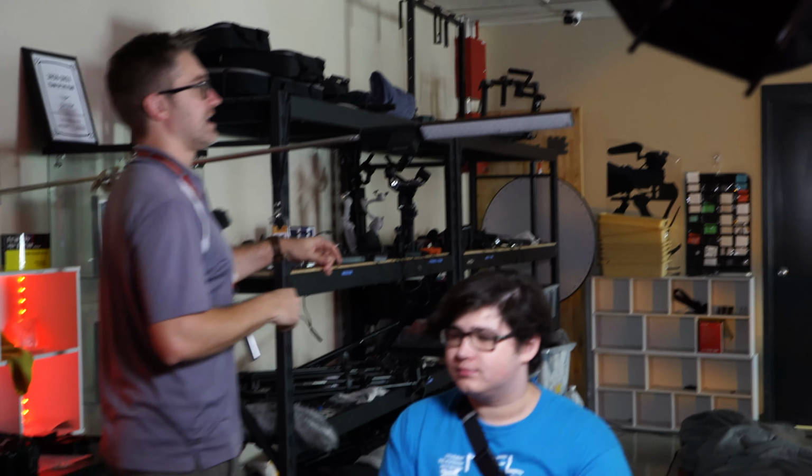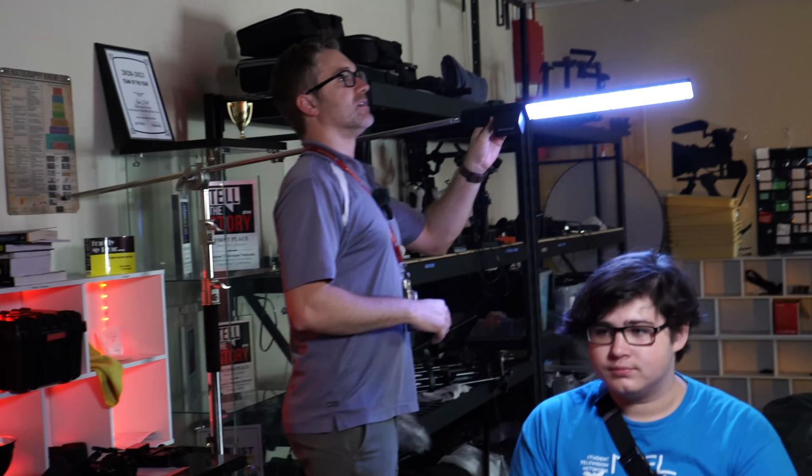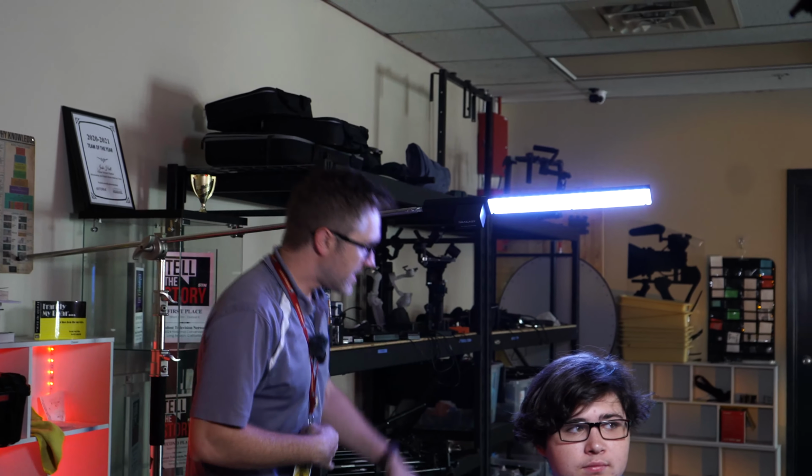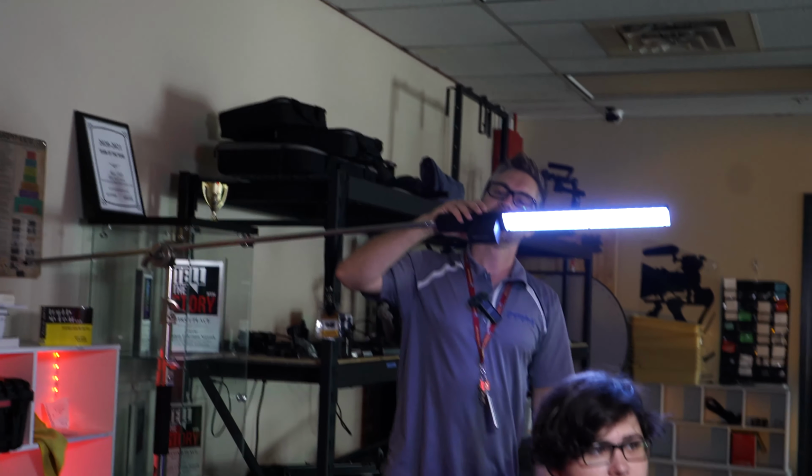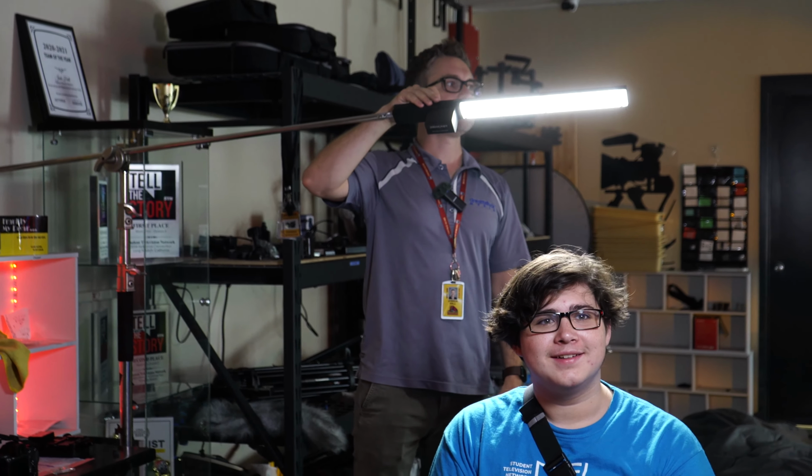What else can we do to separate him even more from the background, to make him pop a little bit more? Make the background dark. Hair light, right? Somebody said add a light. So let's add a light right here. This needs to be here.